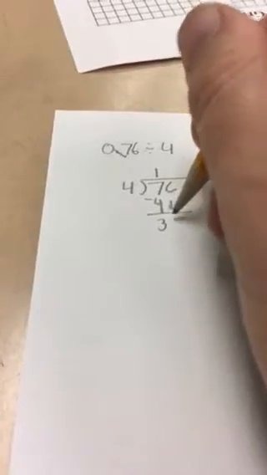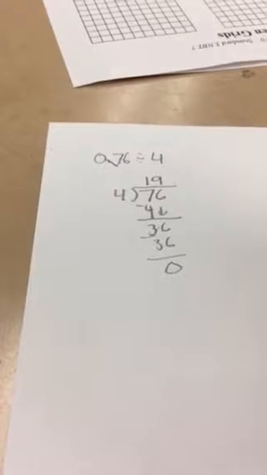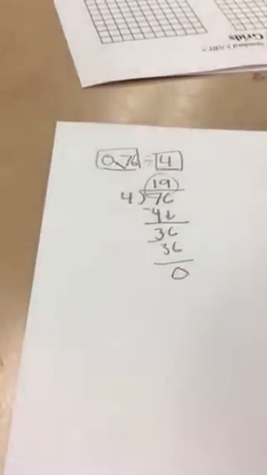So 4 goes into 7 one time. We're going to subtract: 7 minus 4 is 3. Bring down our 6. 4 goes into 36 9 times. I have no remainder. Remember that all your dividing decimal problems should have no remainder at this point. So if you work out a problem and you have a remainder, you need to go back over and check your work.